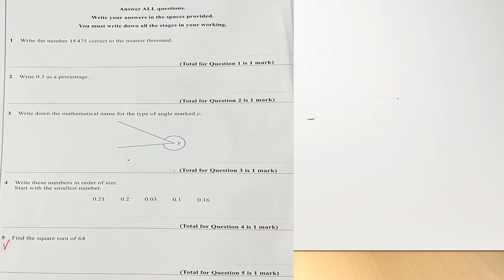Question number 5. Find the square root of 64. So now student, what is a square root? Square numbers are numbers multiplied by themselves. Each times table has one square number.